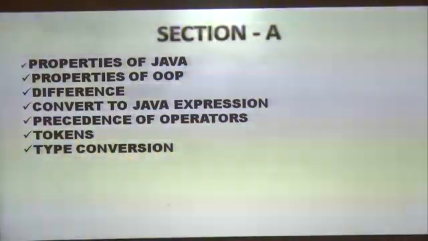Okay, and remember ASCII value: capital A is 65, capital B is 66, C is 67, and so on to capital Z, that is 90. Similarly, small a is 97, small b is 98, small c is 99, and so on to small z, that is 122. So keep in mind the ASCII values.